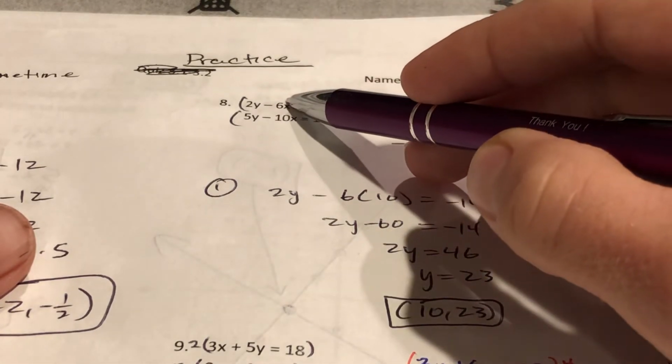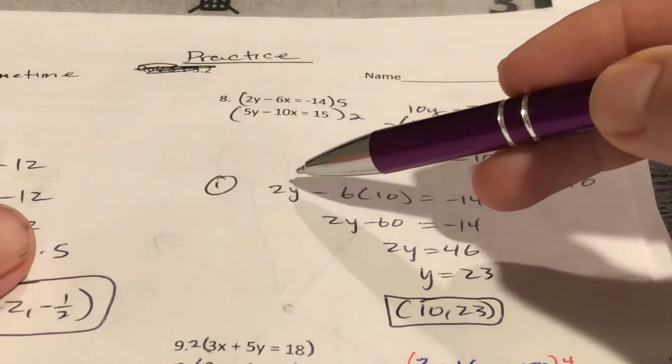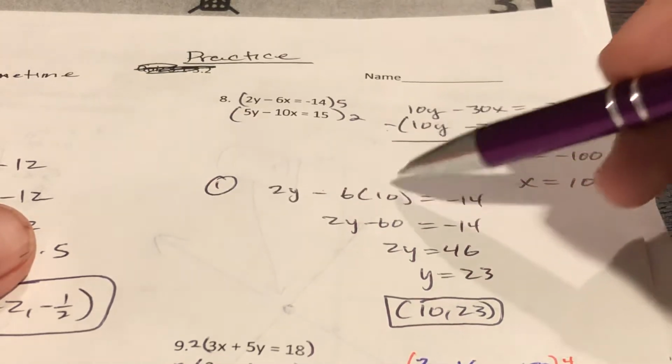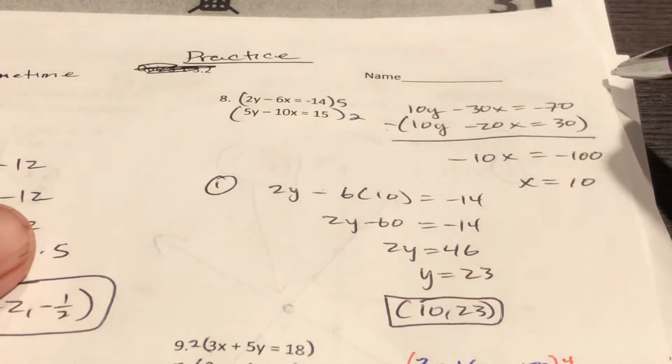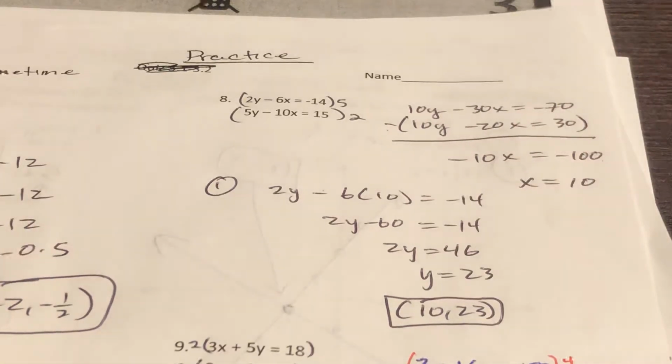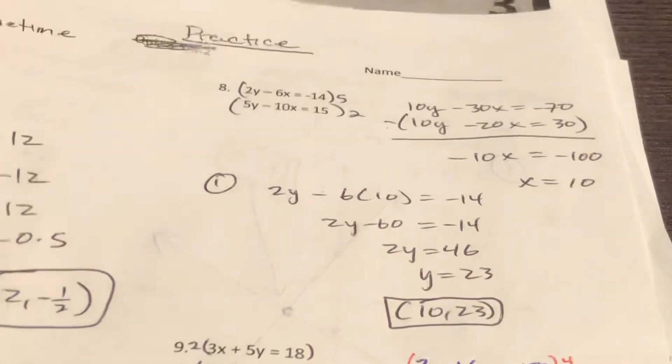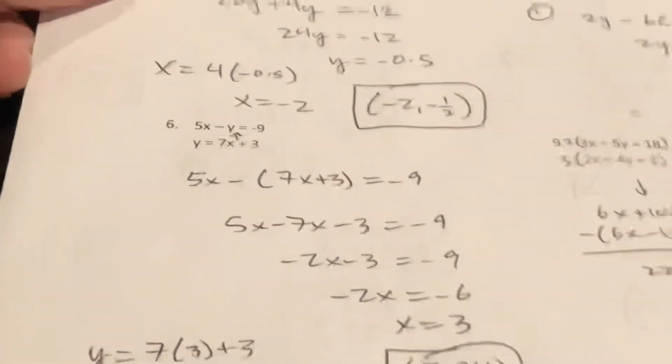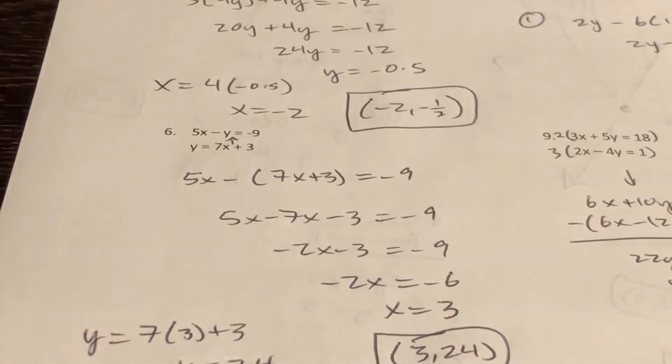I'm going to plug 10 in for x. 2y minus 6 times 10 equals a negative 14. Add 60 to both sides. y is 23. 10, comma, 23 is our answer there.